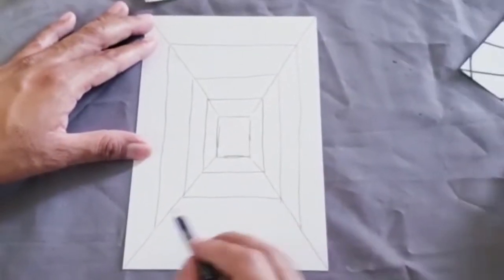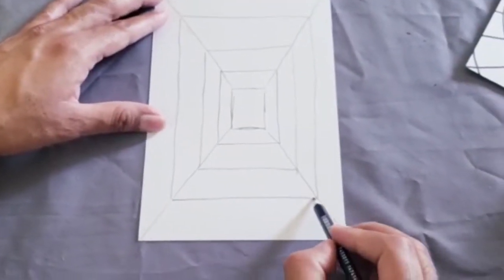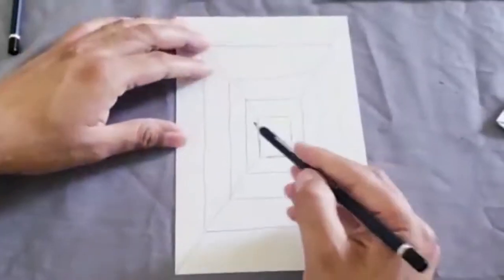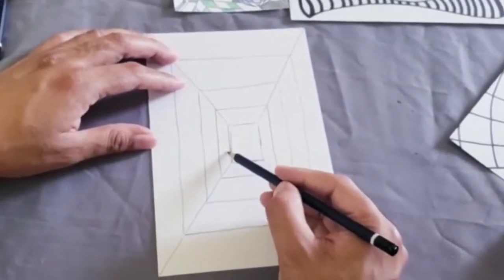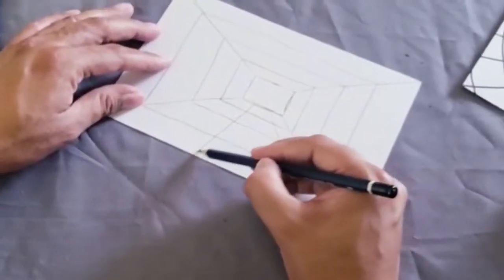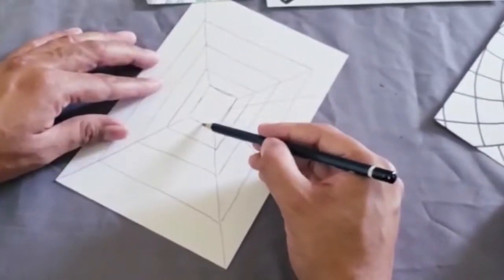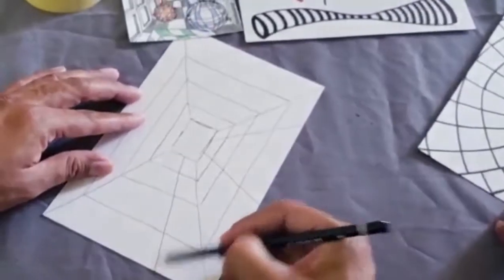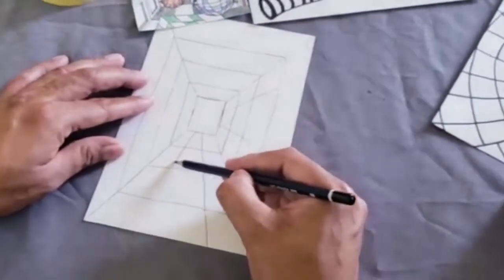That's fine. Join the points together and see, boom, it looks as if we're looking through a hallway or a corridor. These lines come together like tiles, creating some tile effect here. Almost like the rays of the sun.